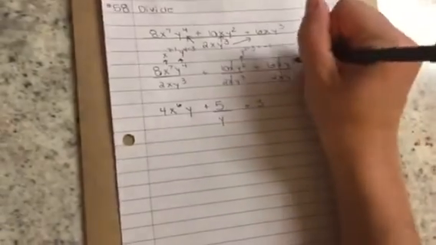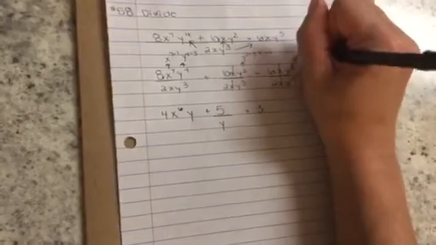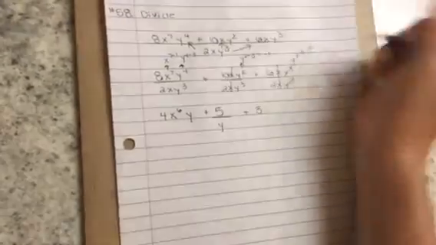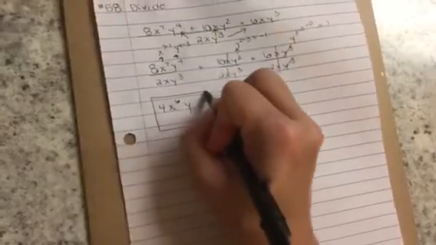X divided by x again cancel out. Y cubed divided by y cubed also cancel out. That goes to 0. Y to the 3 minus 3 is y to the 0. Anything to the 0 power is 1. So the y's cancel. So this will be my final answer. Everything's simplified. All my like terms are combined. We'll just leave it just like that.